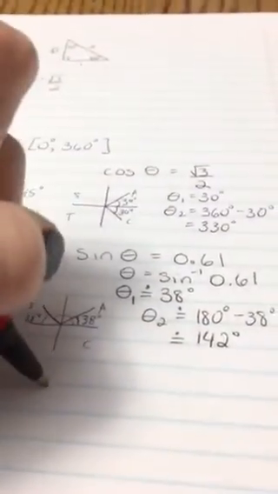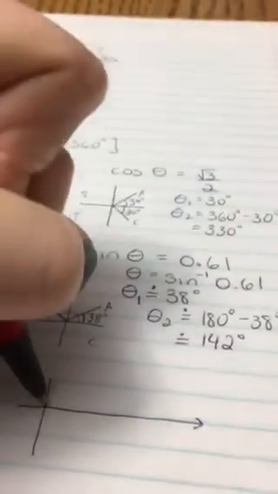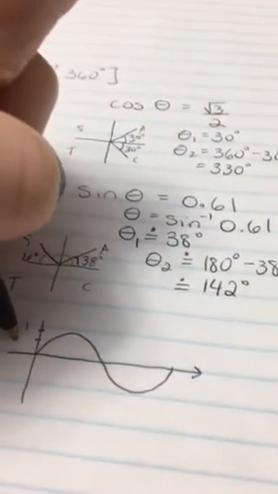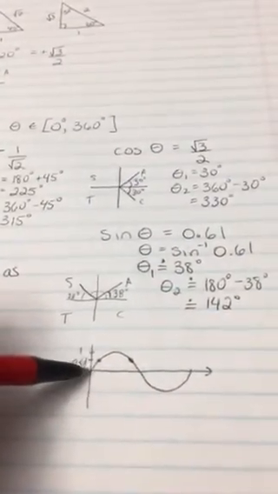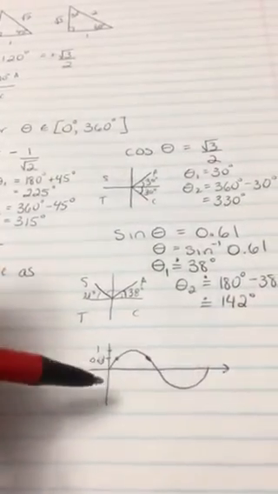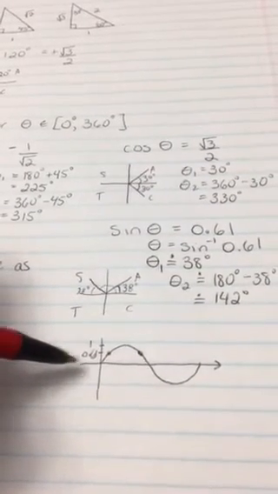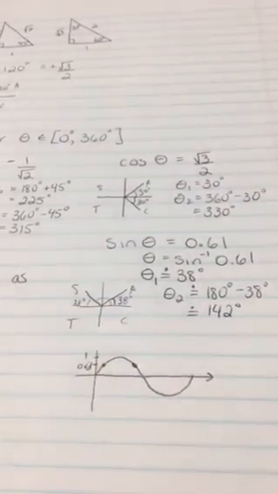Now I would just remind you that we can also think about this in terms of a sine graph, because we know that the sine graph is approximately like this. We know the maximum height is 1, so 0.61 would be about here. And so we have 2 times between 0 and 360, where this would be 0, and over here is 360 because that's one period, and there are 2 times that the sine graph is approximately a height of 0.61. This first one would be 38 degrees, and this second one would be 142 degrees.